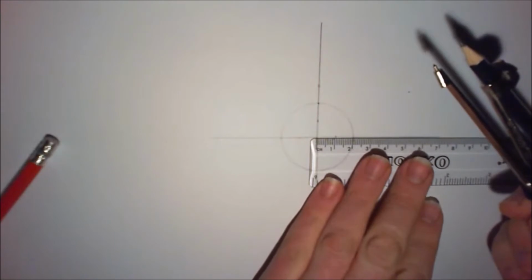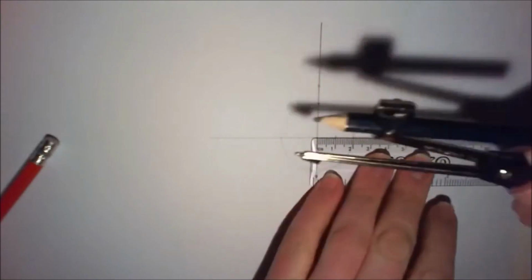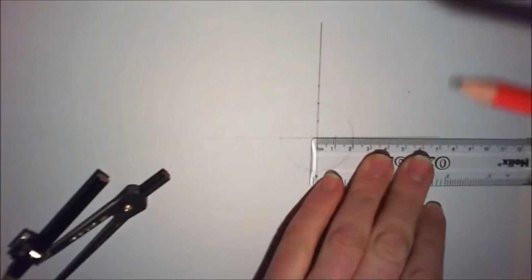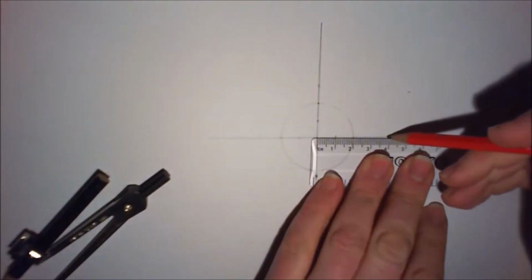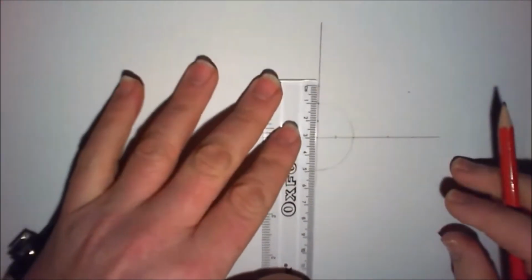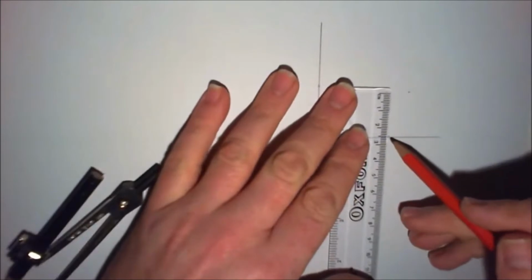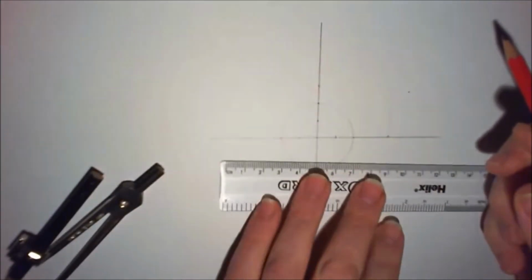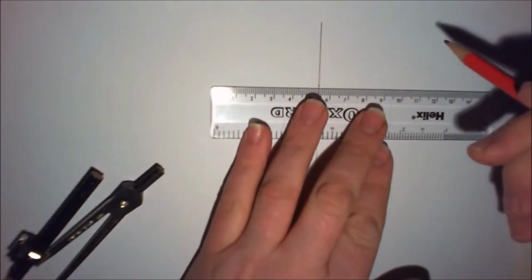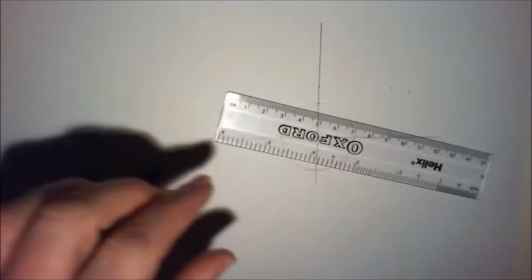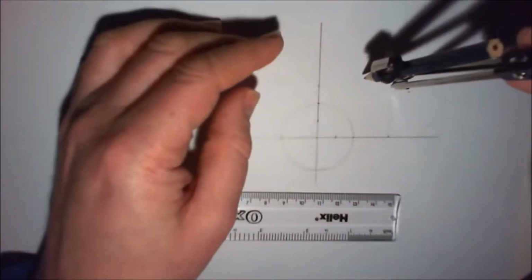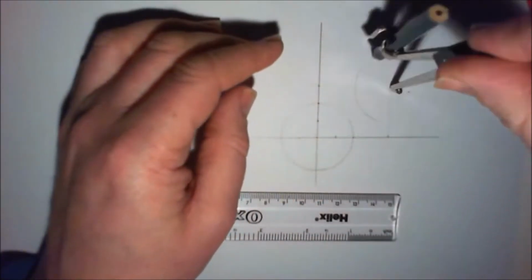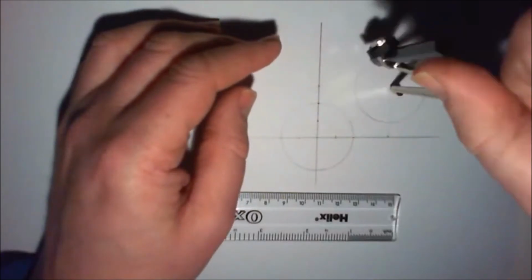Okay, now watch this. Let's funk this up a little bit. Okay, let's go out to 4, and let's go up to 3. Somewhere there. Change the distance on this. So I'm just going to redo it. So this will be the same circle. I just kind of moved it a bit.